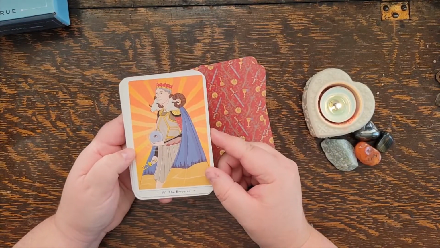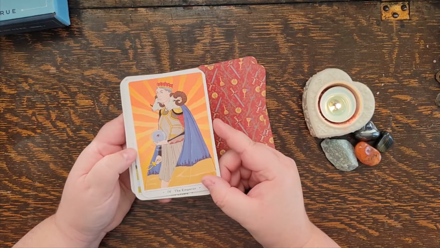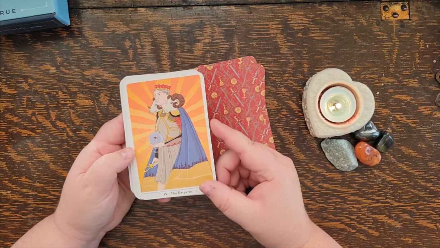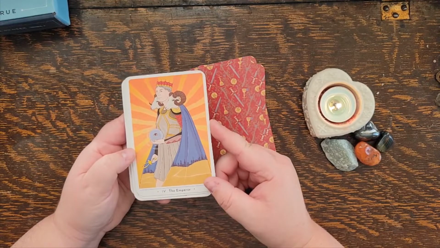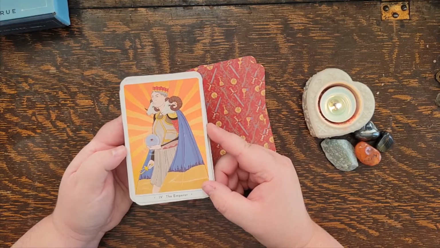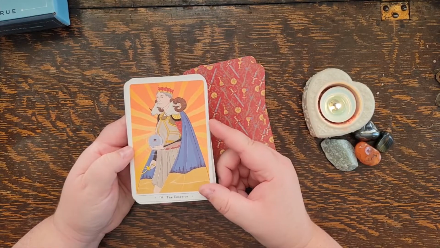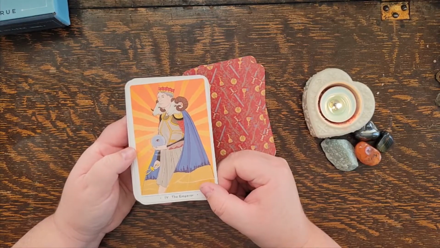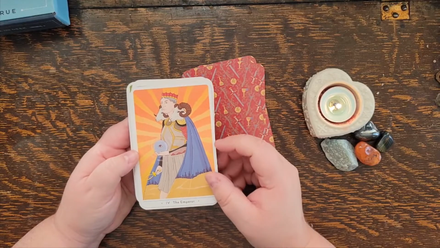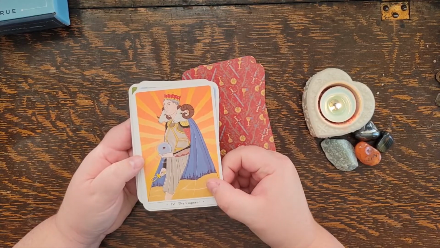The Emperor, on the other hand, is that father archetype. He is also the archetype of the authority, being kind of the opposite of the Empress. There's that masculine quality to it. The ruler, and again with the Druidcraft, he would be known as the Lord.